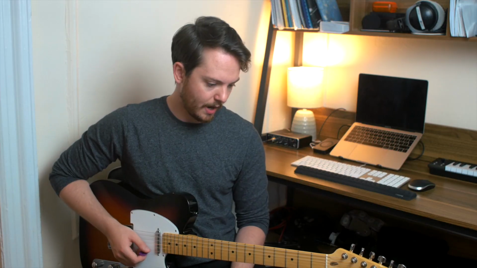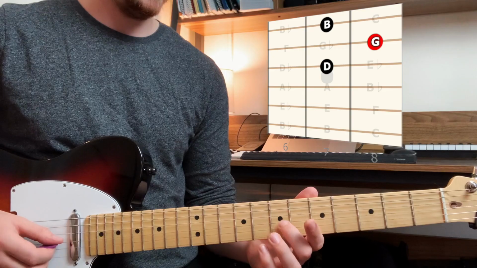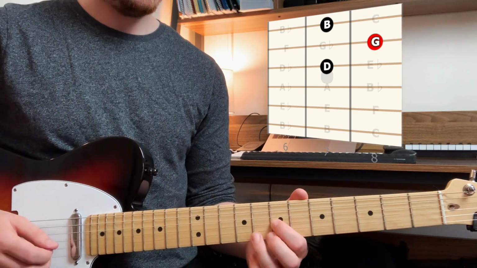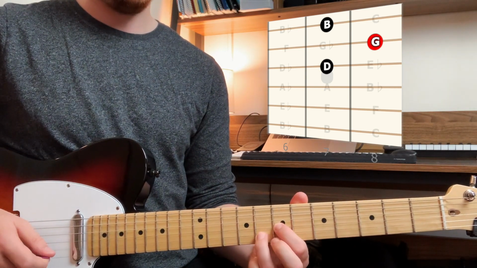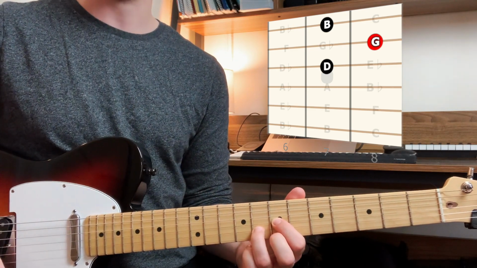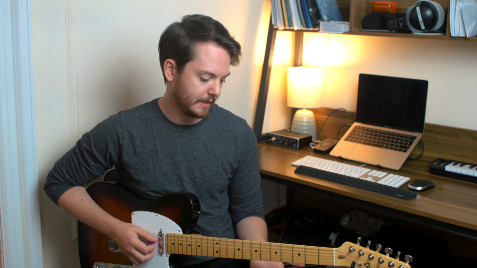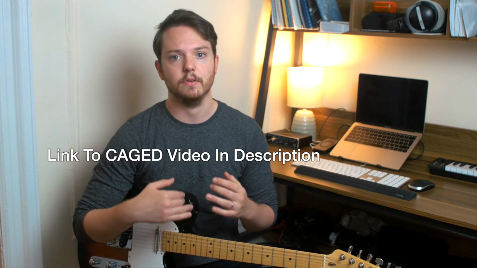Lastly, let's check out how we can play it on the 3rd, 2nd, and 1st strings. Our D would be on the 7th fret of the 3rd string, our G would be on the 8th fret of the 2nd, and our B on the 7th fret of the 1st. Now you may recognize some of these shapes from open chords. For example, this inversion looks like a D-type chord, this one looks like an A-type chord, and this is kind of how the CAGED system relates to triads.